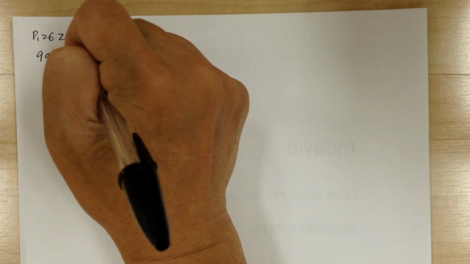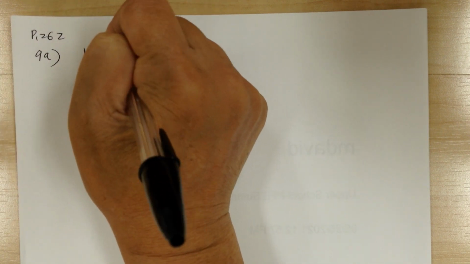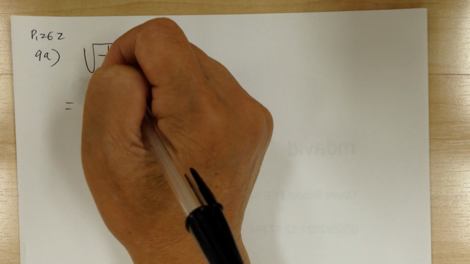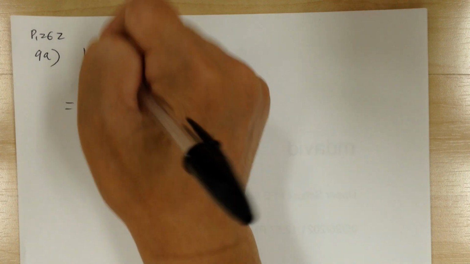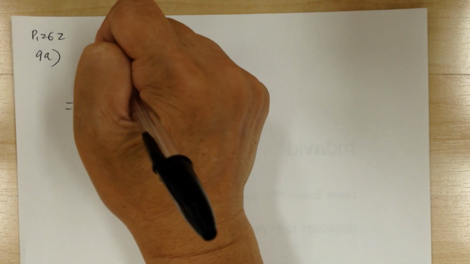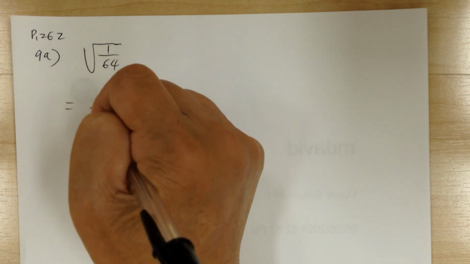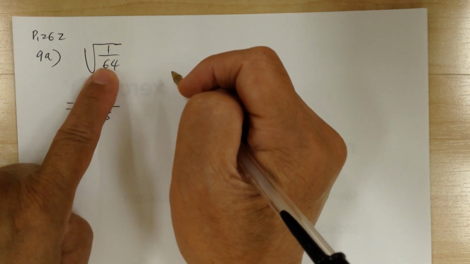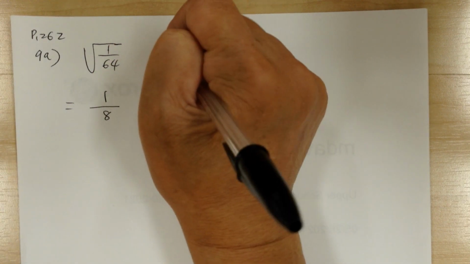Okay, for 9a, you have square root of 1 over 64. Again, when you have square root of the fraction, you just do the top and bottom separately. So square root of 1 is 1, square root of 64 is 8. Now again, if you don't see that, just go off to the side.